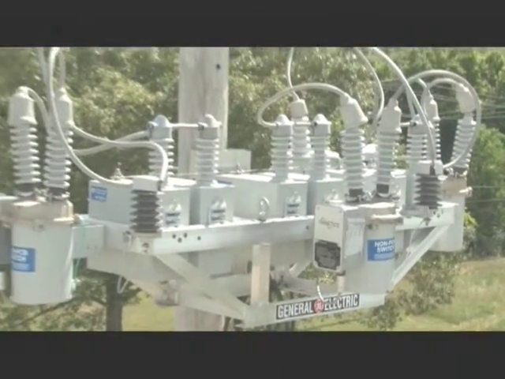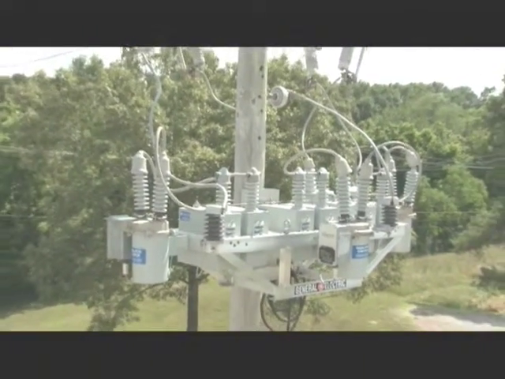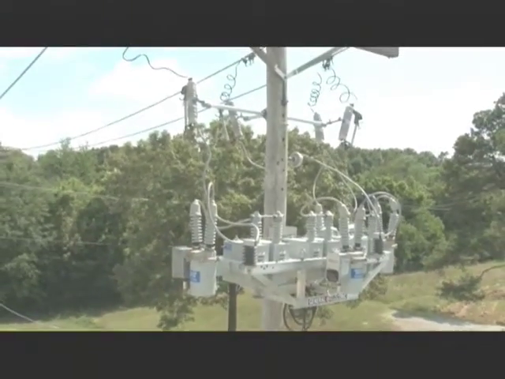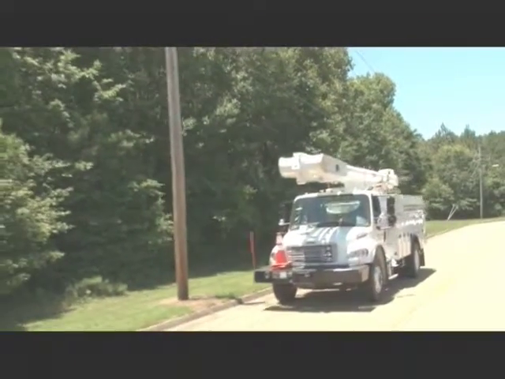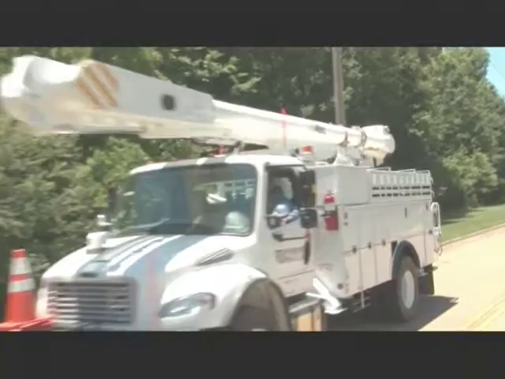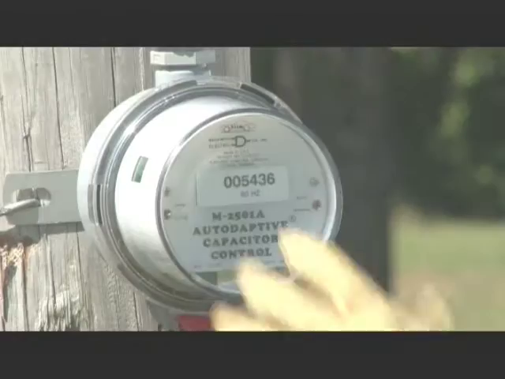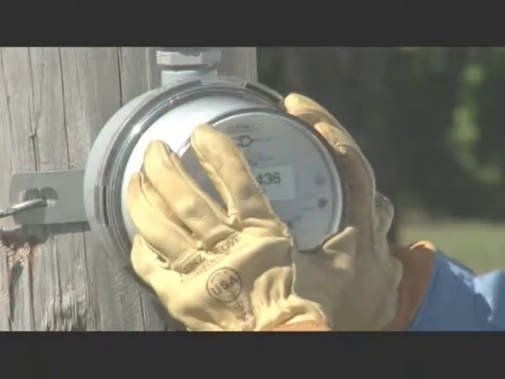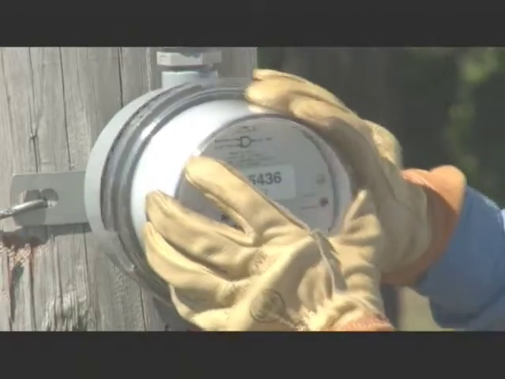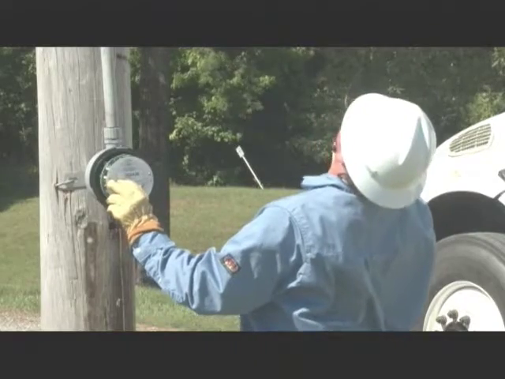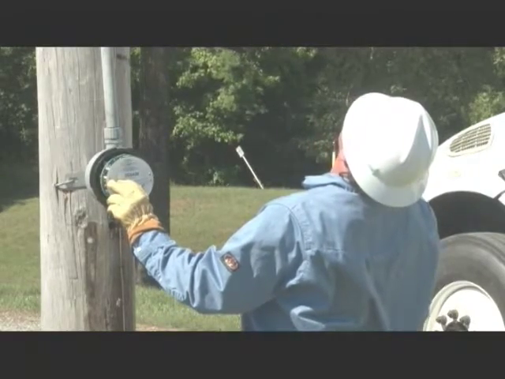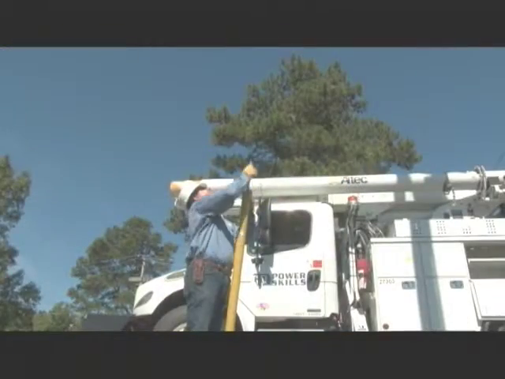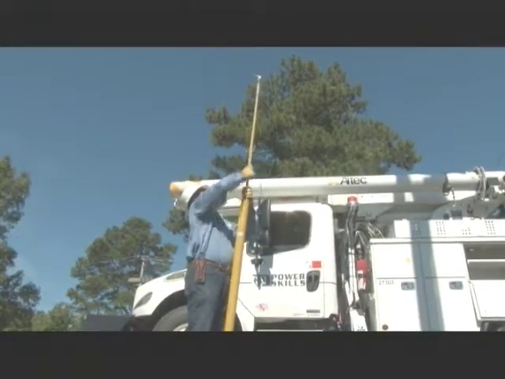A report was called in earlier that some of the equipment on this pole was not working correctly. A line worker was dispatched to the job site to inspect the capacitor bank. When he arrives at the job site, the line worker first checks the control for the capacitor. He finds that the bank is not functioning properly. The line worker next opens the fused cutouts. After the bank is de-energized, the line worker performs an inspection of the bank.